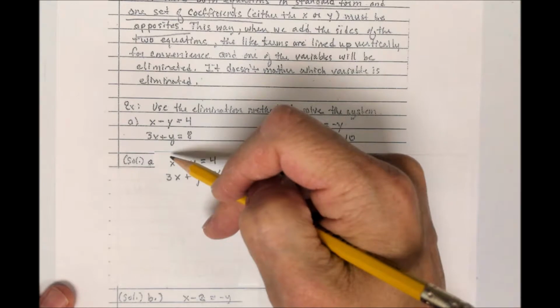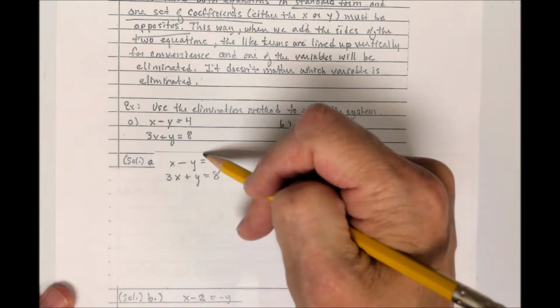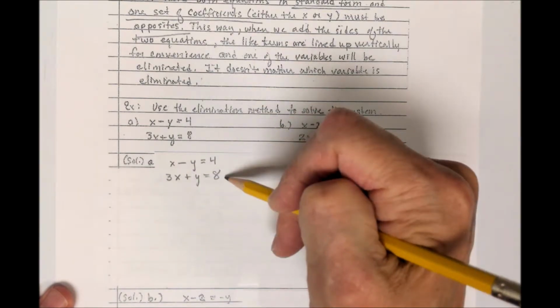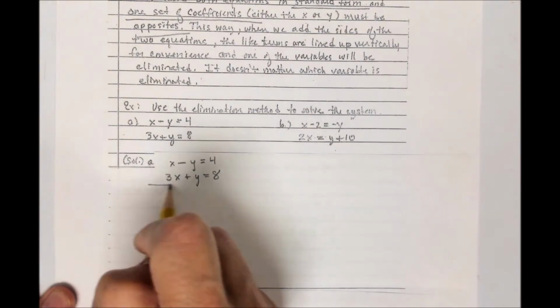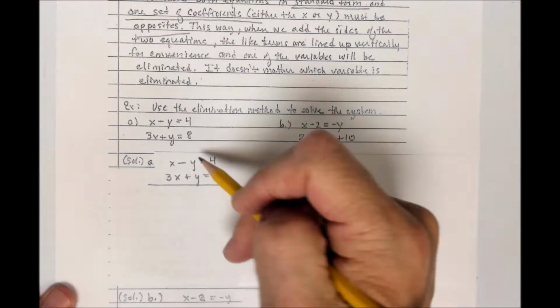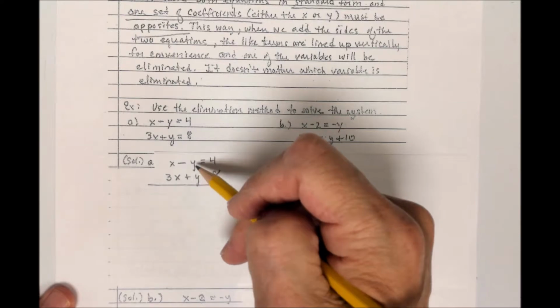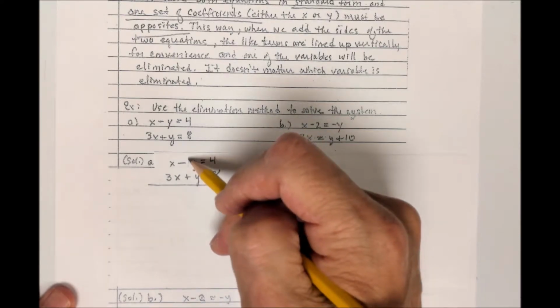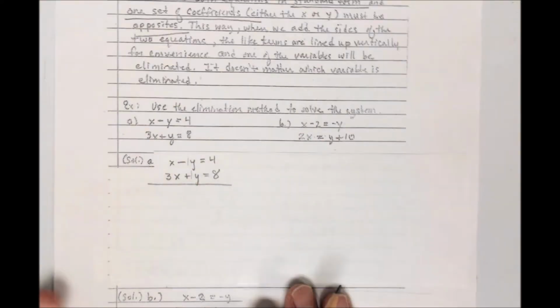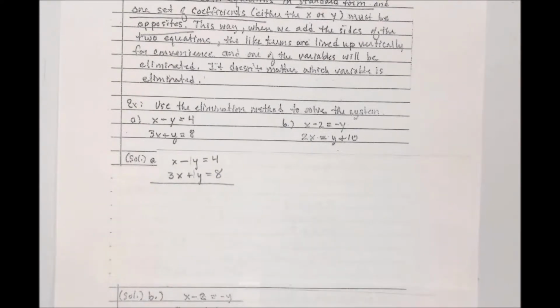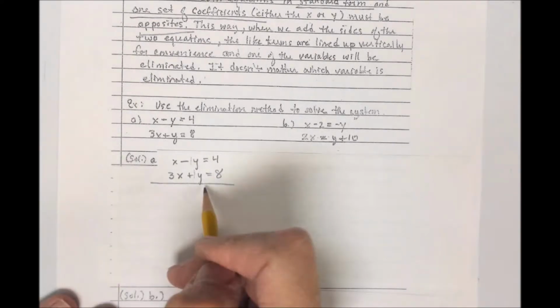I see how my x's are lined up, my y's are lined up, my equal signs are lined up, my constants are lined up. And on top of that, these have opposite signs, just like the first example. This is like a negative 1y, this is like a positive 1y. Now we don't always eliminate the y's. But in this case, the problem was all set up for us to do so, so we might as well take advantage of that.